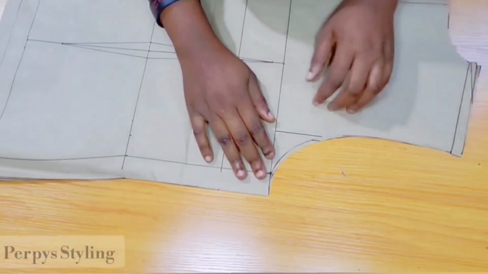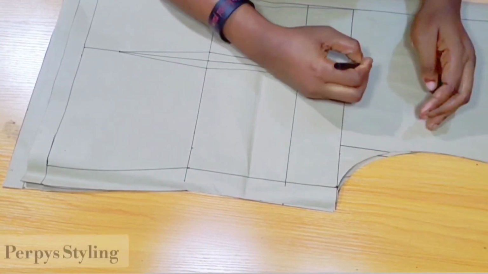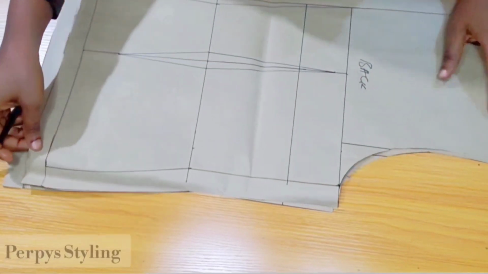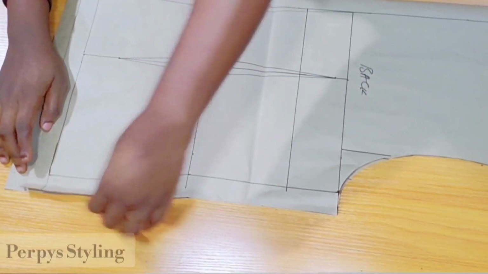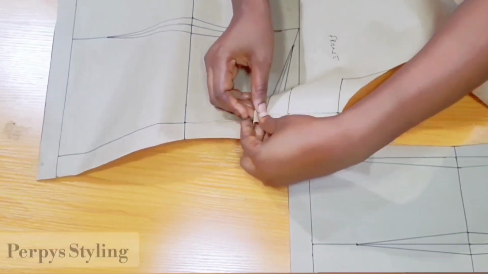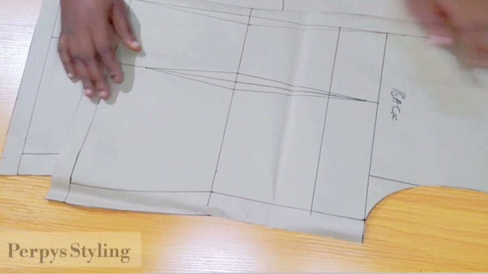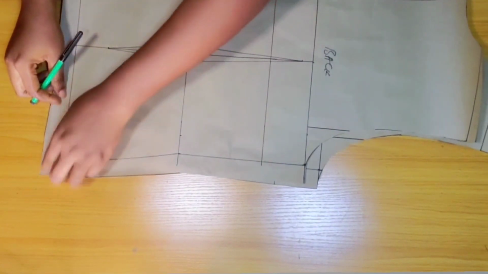So now placing the back pattern on the front, you can notice that the front is longer. Why? Because the waistline of the front and the back are not the same. But by the time you take in this dart intake on the bust point, everything is going to align with each other. They are going to be equal.